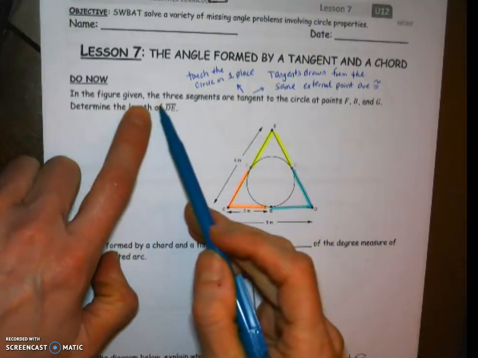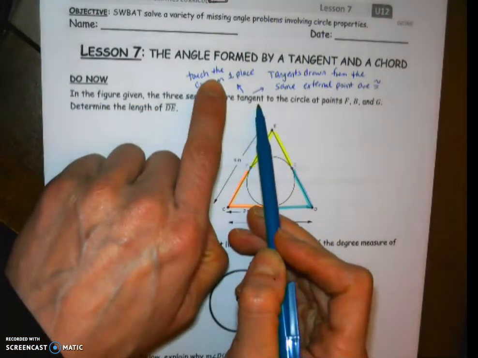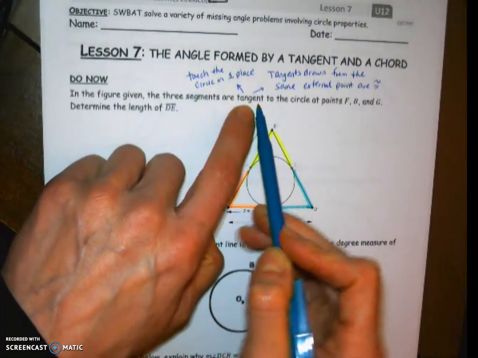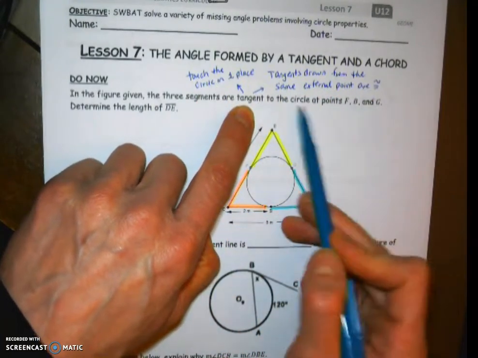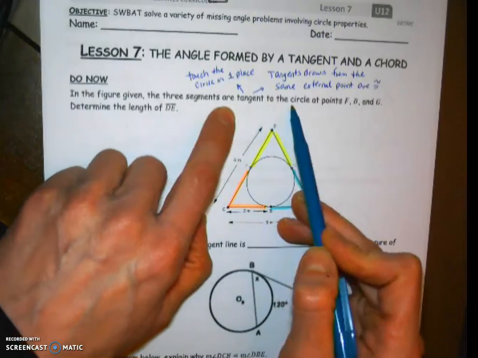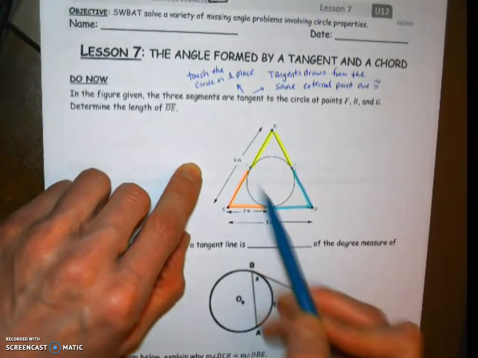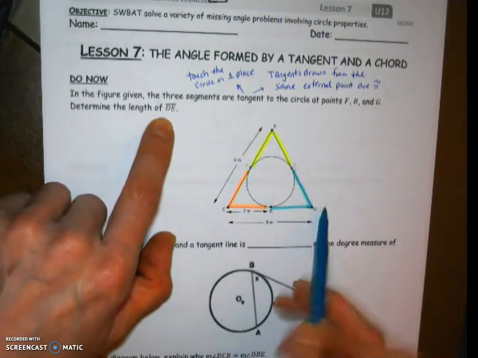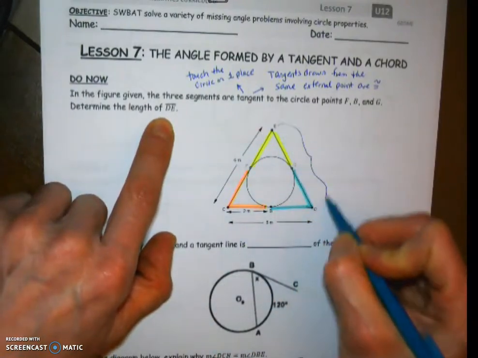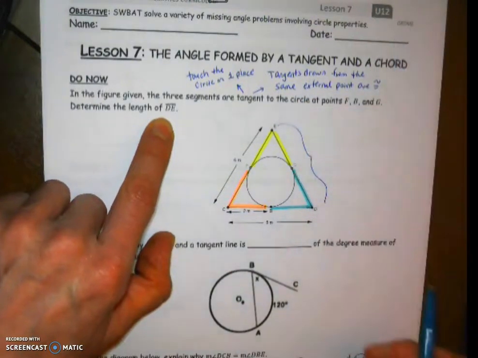In the figure given, the three segments are tangent. Remember, a tangent is a line segment that touches a circle in one place, and tangents drawn from the same external point are congruent. So the segments are tangent to the circle at points F, B, and G. Determine the length of line segment DE. Our final answer is going to be the length of this yellow segment and this blue segment added together.